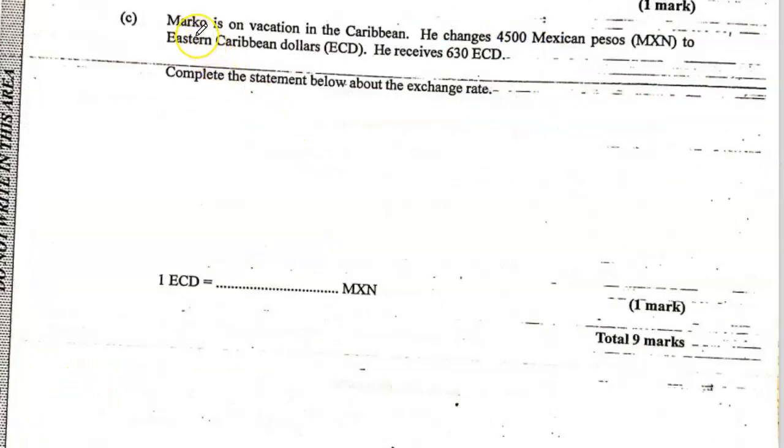Next problem, Marco is on vacation in the Caribbean. He changes 4,500 Mexican pesos to Eastern Caribbean dollars. He receives 630 Eastern Caribbean dollars. So you have 630 Eastern Caribbean dollars, and we are told that's equivalent to 4,500 Mexican pesos, right?